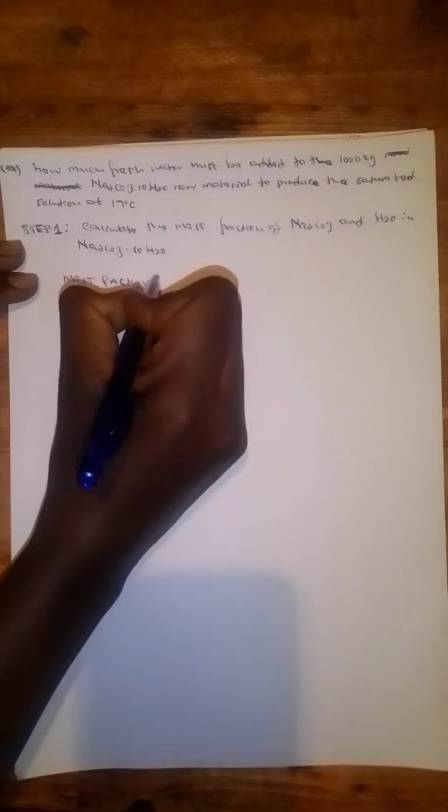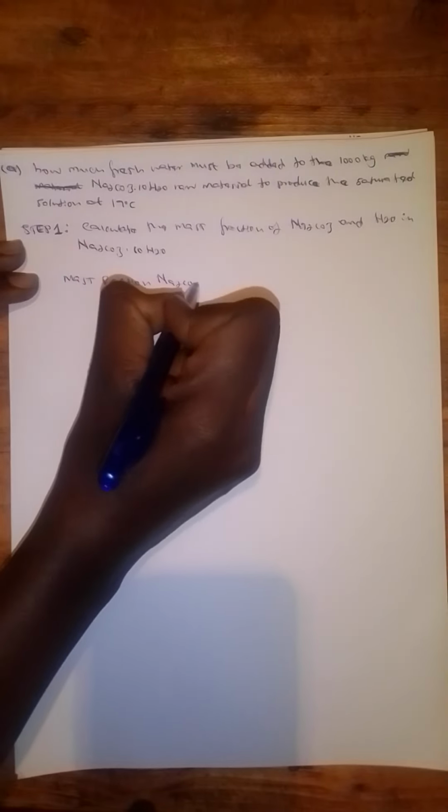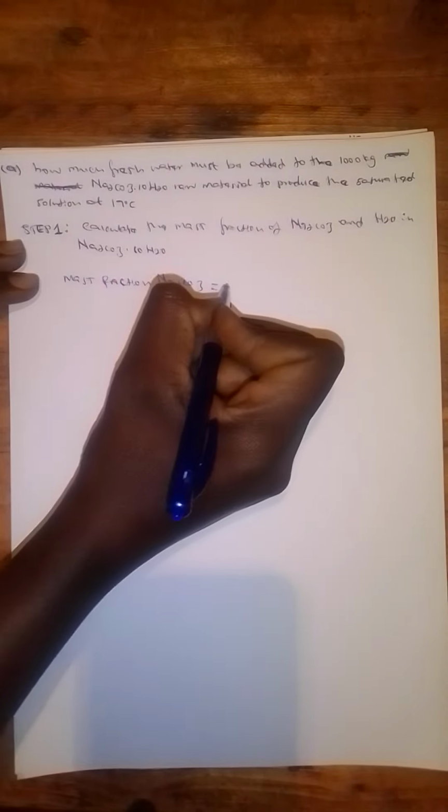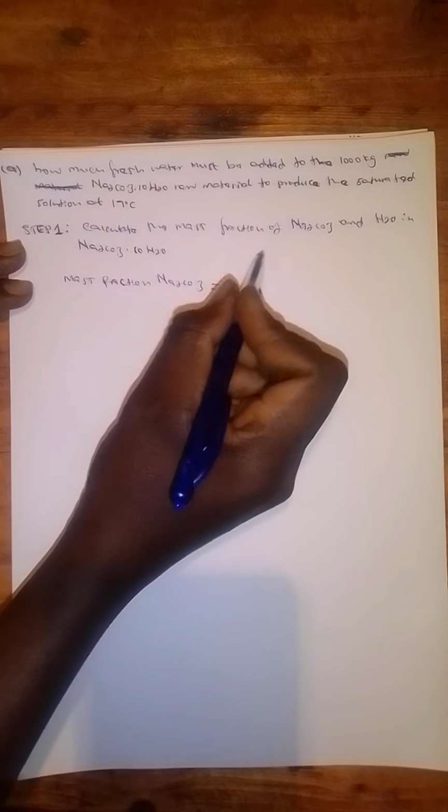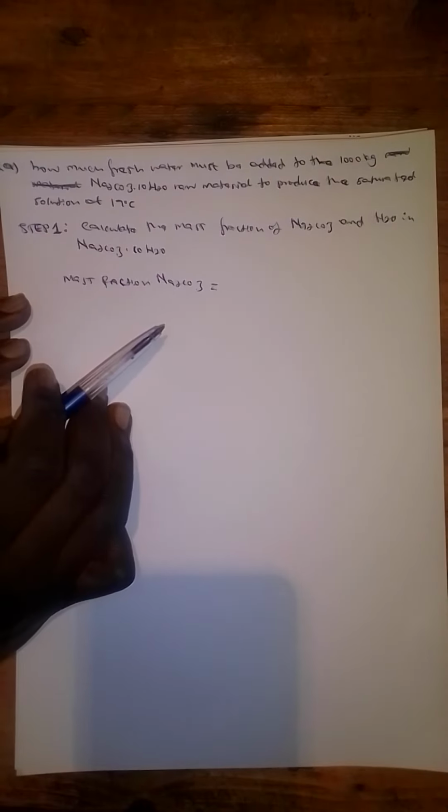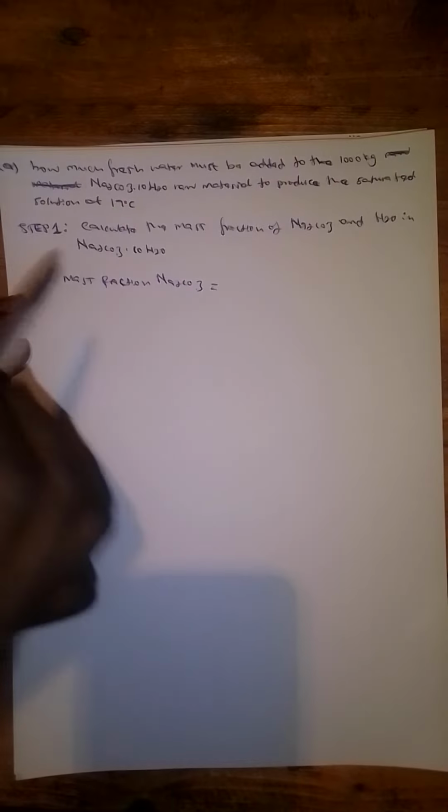Now, going about calculating that, let's start with the Na2CO3. Mass fraction of Na2CO3 is equal to, remember, because it's a compound like this, we're going to use the molar mass.